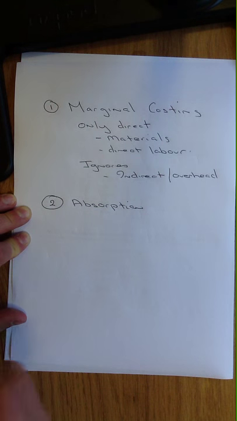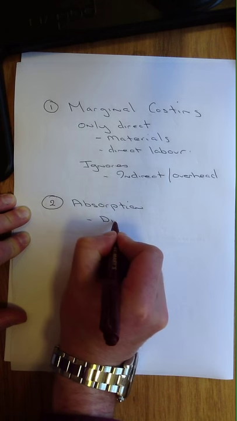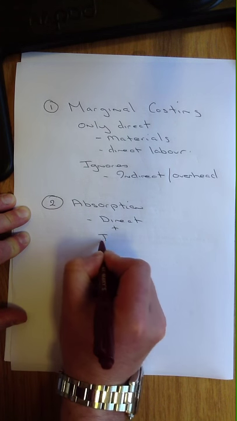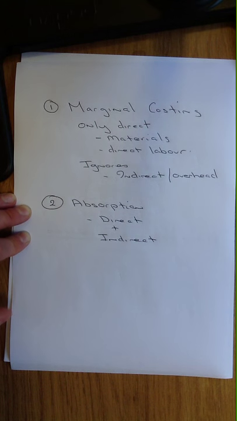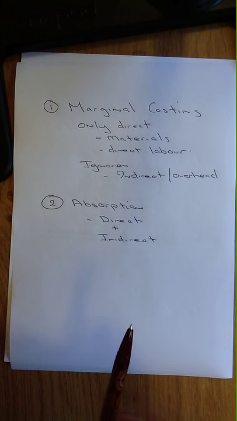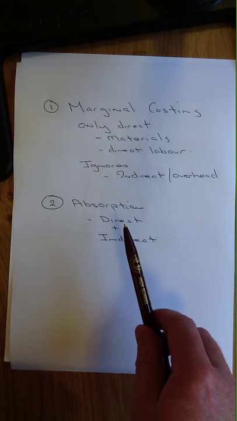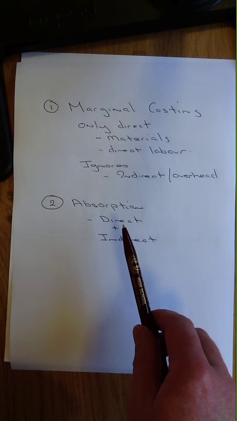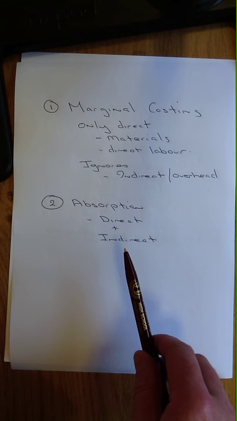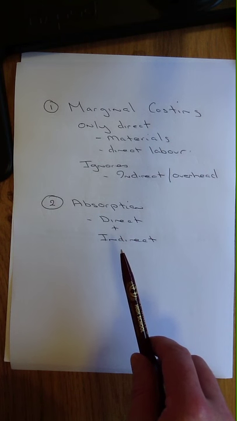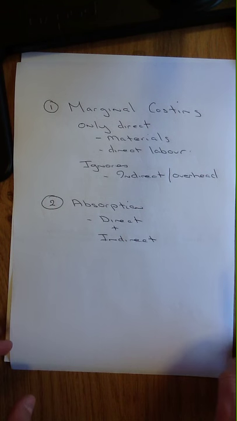Absorption costing takes into account your direct costs plus your indirect when it's costing stock. Absorption means to soak up. So the cost of the product, the making of the product, includes the direct costs that went into making that product, for example the materials and the direct labour, but also includes an element of the indirect. Not them all, but only an element of the rent, an element of the rates, an element of the insurance.